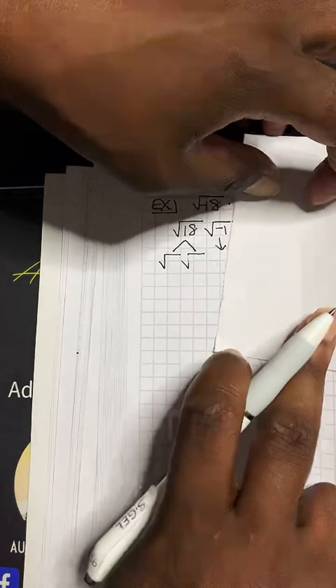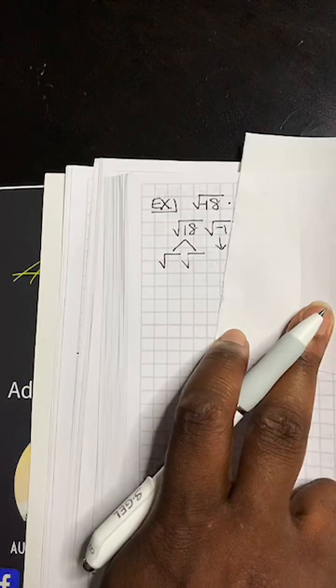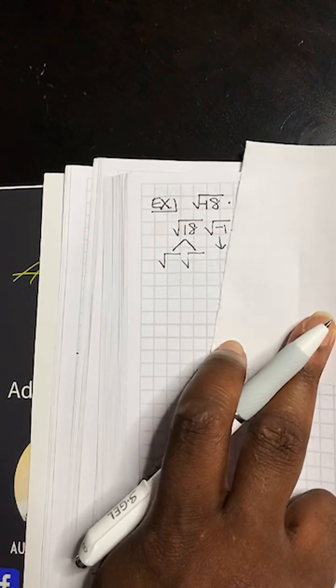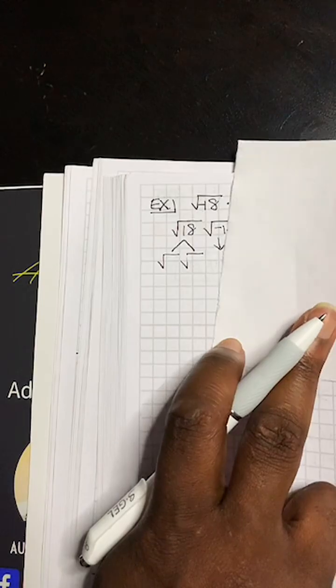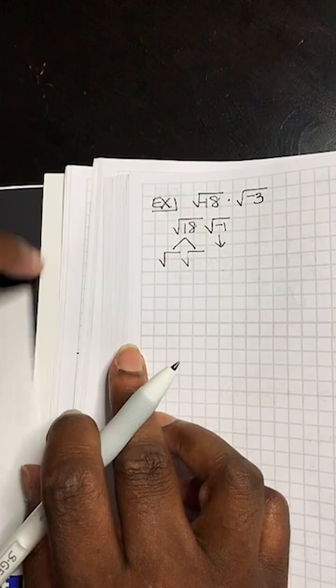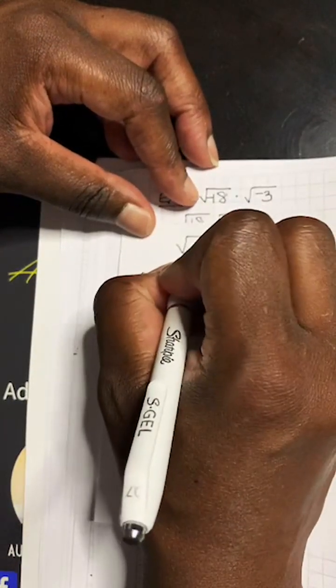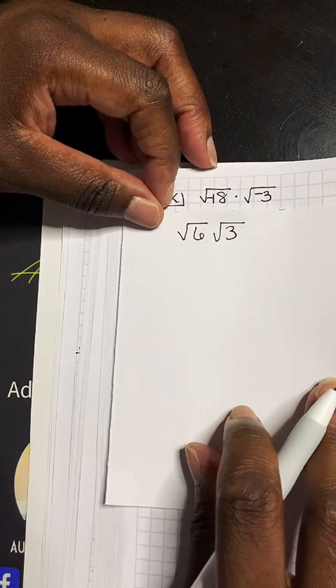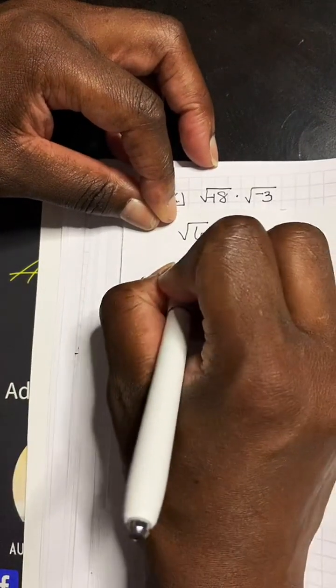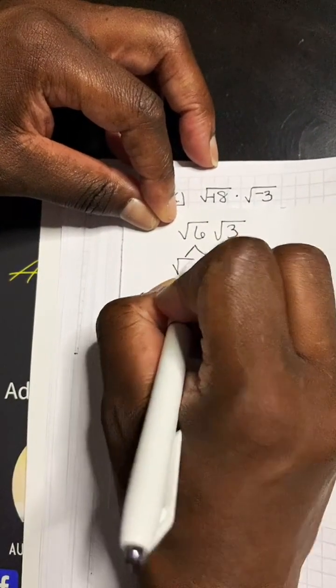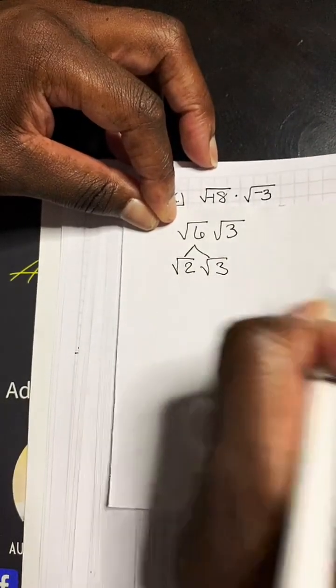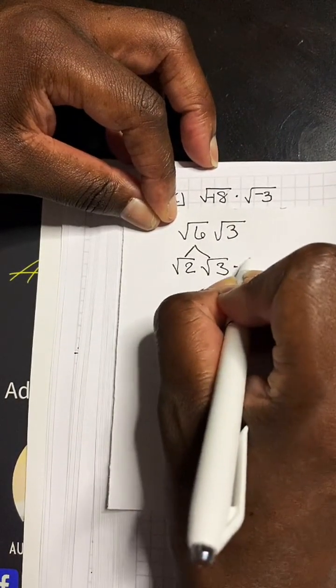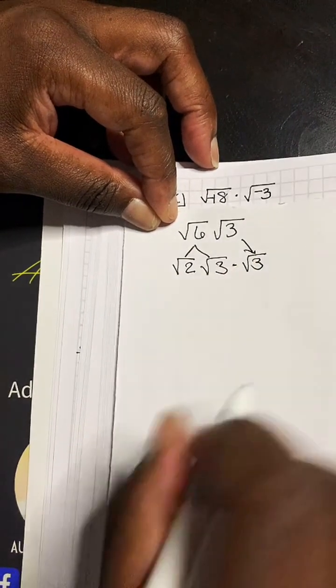I'm going to show you as soon as I find some paper. I don't want to write on this thing yet. So, we can do the square root of 6 and the square root of 3 for our square root of 18. It's possible. But here's the thing. That means I have to break down that square root of 6, so that's 2 square root of 3. And I'm going to multiply that by the square root of 3 that we're going to bring down.